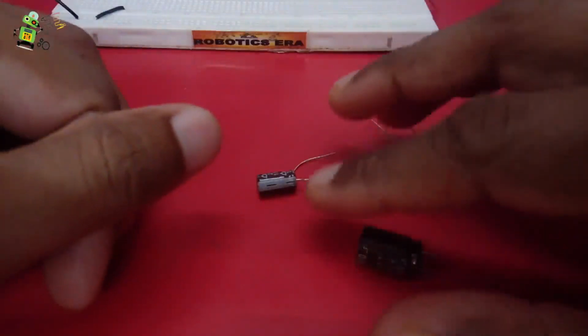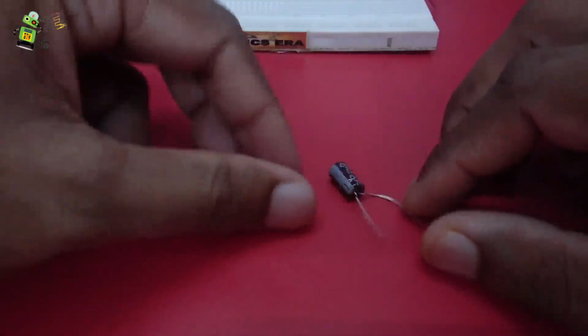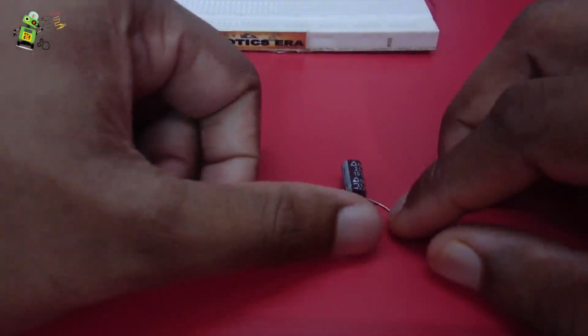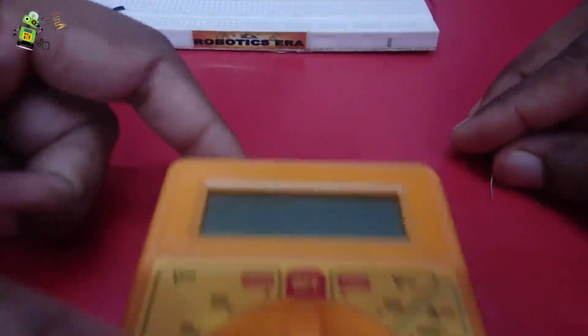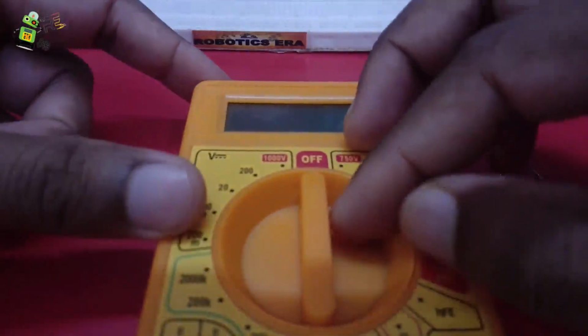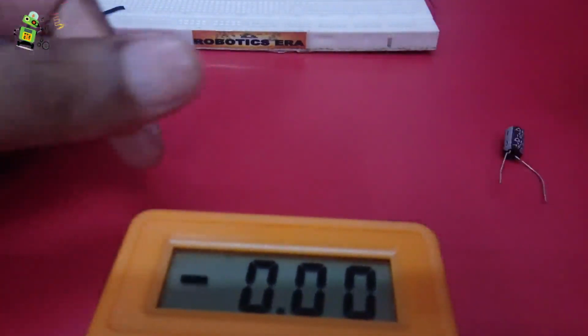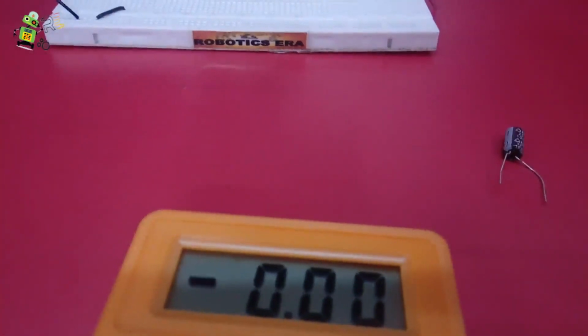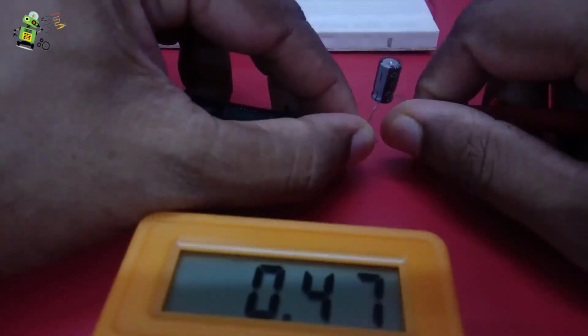Now let's take one capacitor and see how it stores the charge and how it releases the charge. For that we need a multimeter. I have set it to 20 volt. Now we'll check the terminals of the capacitor. As I told you, bigger is positive, so we have to attach the bigger leg to the red probe. See, it is showing some value because a small amount of charge is present in it.